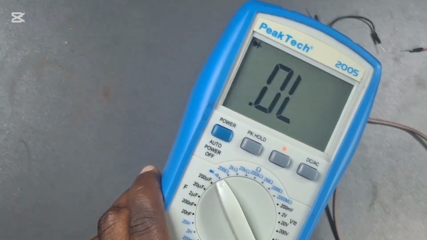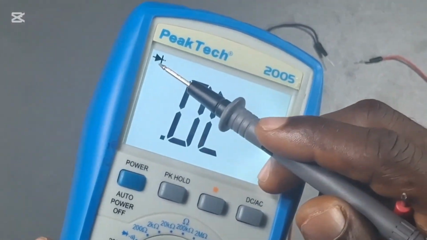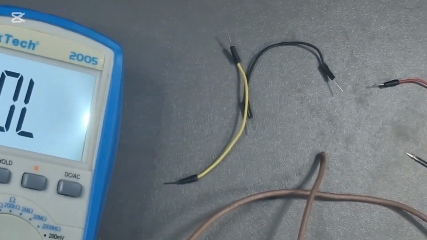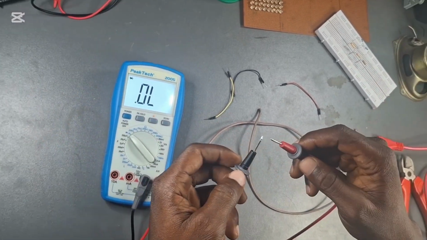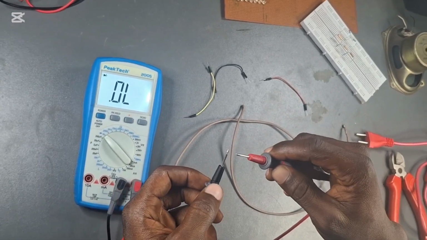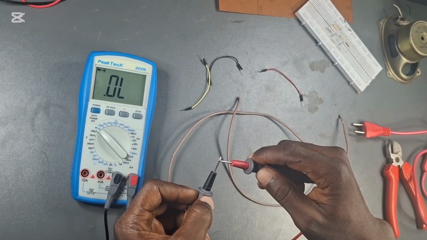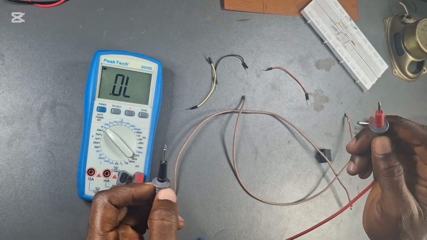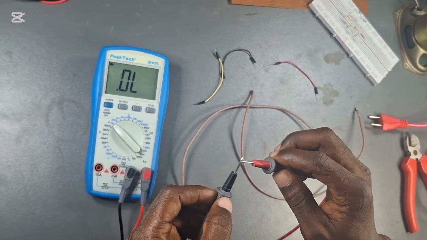And as we turn on the multimeter, there is an indication of a diode on the multimeter. Once again, we need to shorten the test leads to ensure we are on continuity mode. Okay, so the sound that we just heard shows that we are on continuity mode.